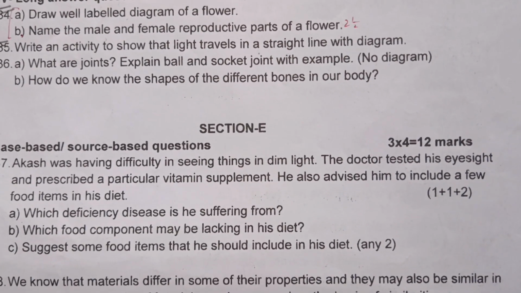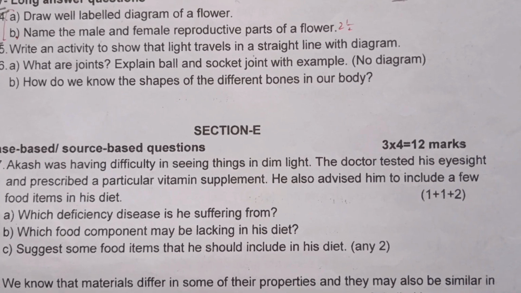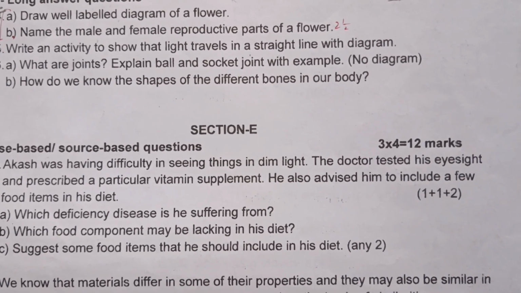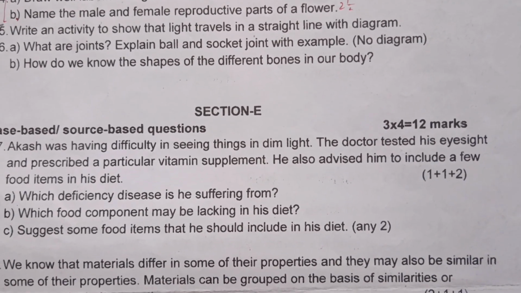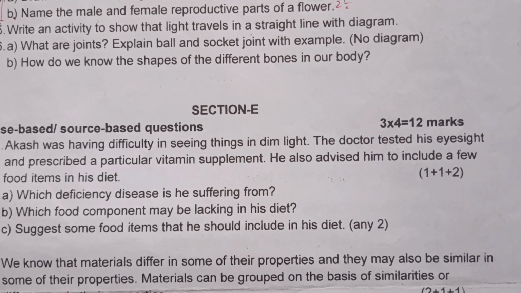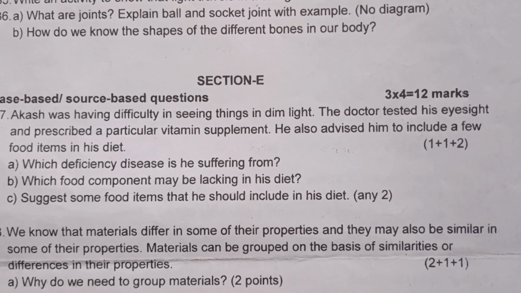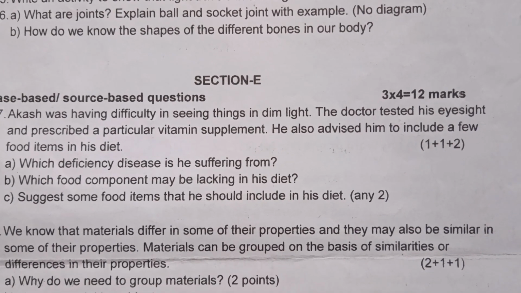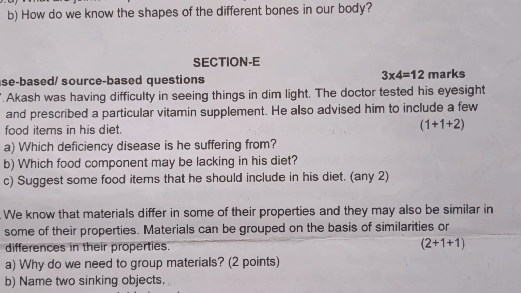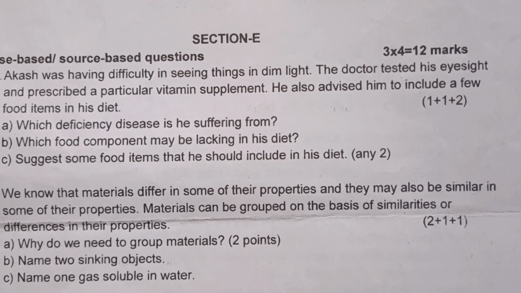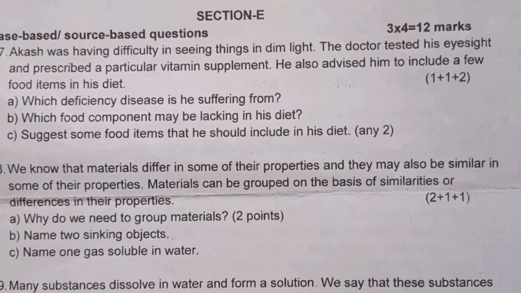We know that materials differ in some of their properties, and they may also be similar in some of their properties. Materials can be grouped on the basis of similarities or differences in their properties. Why do we need to group materials? Name two sinking objects. Name one gas soluble in water.